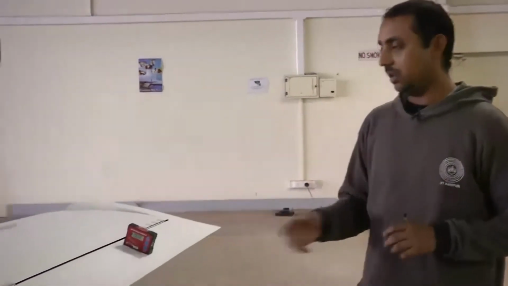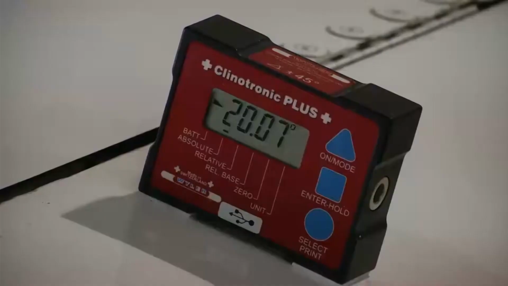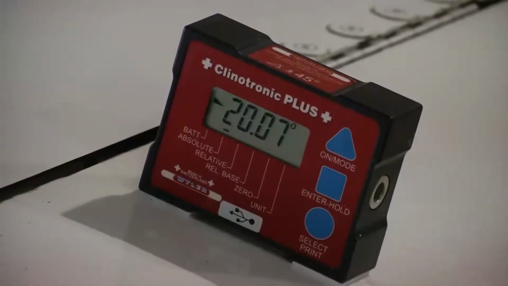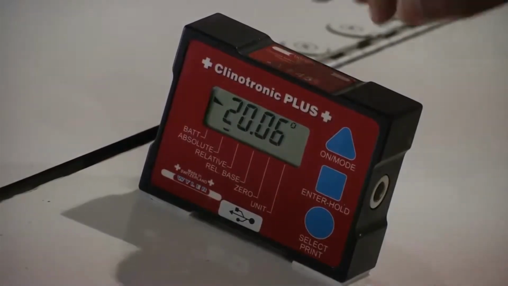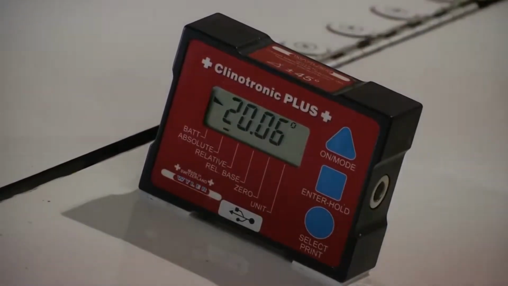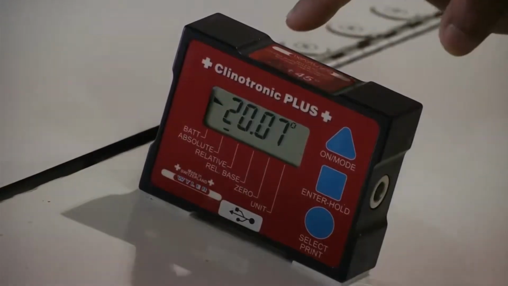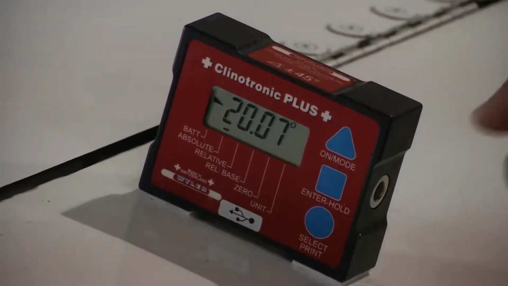In your lectures, you have seen how we developed a relationship between your voltages and deflection of control surface. Now we will verify experimentally whether the data we are getting is a linear sort or non-linear sort. As I have already told you in my lectures, this is a digital inclinometer and currently is showing minus 20.07 degree. How to check whether this is negative or positive?